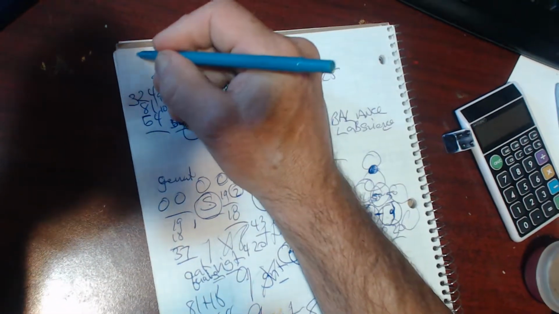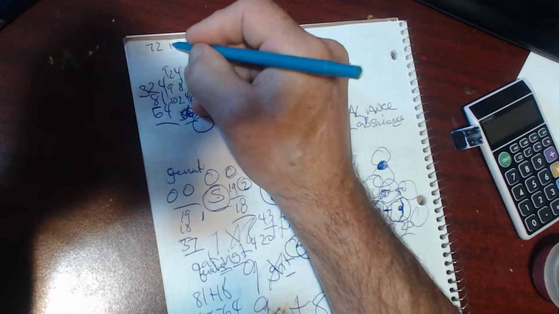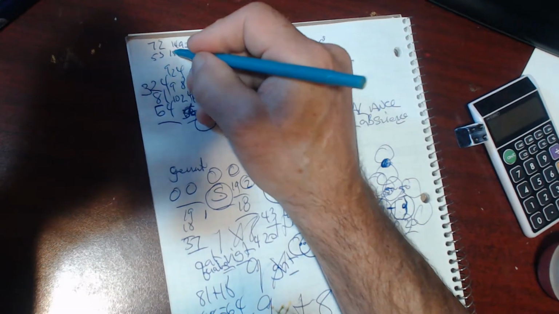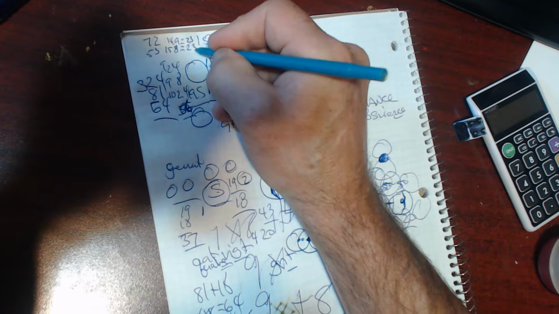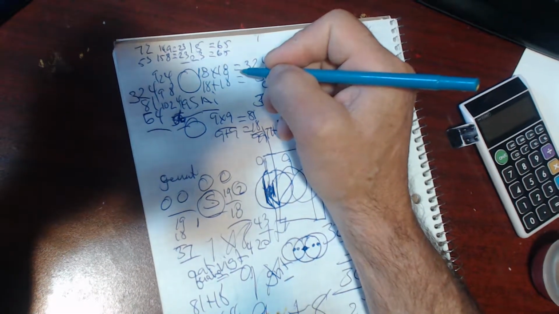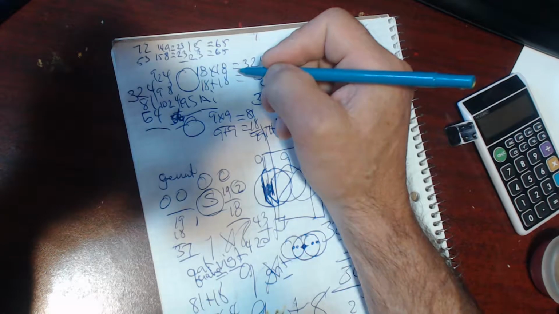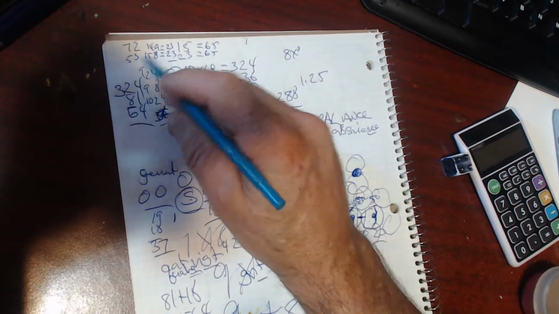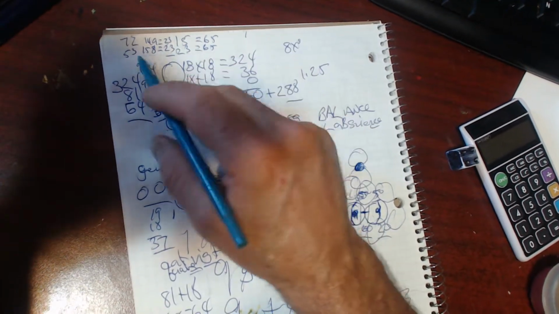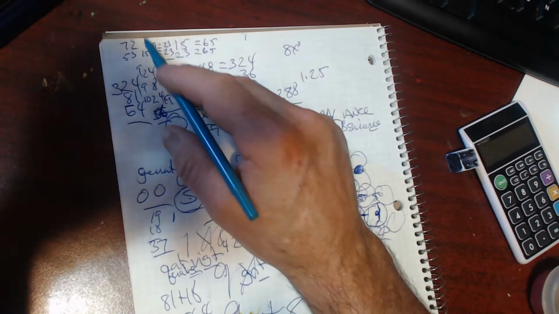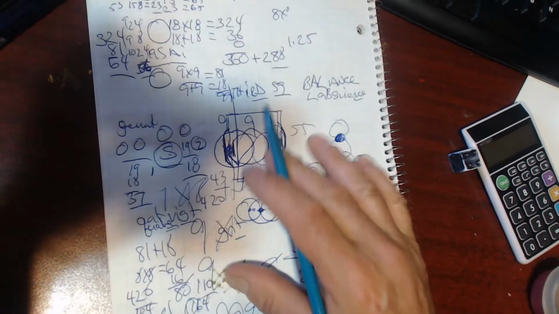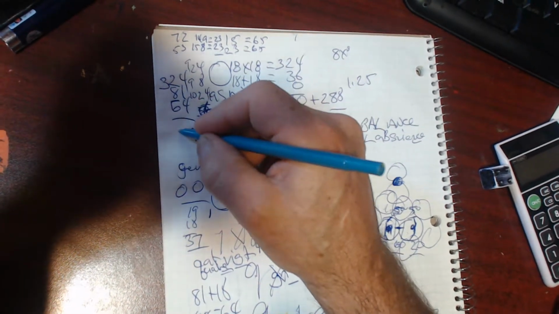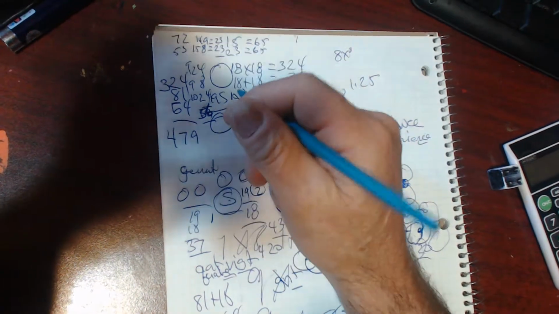7 times 2, 7 plus 2 equals 14, 9 equals 23. 5 times 3, 5 plus 3 equals 15, 8, 23. So we're going to go on to the next level, right? 5 times 3 will equal 15. This is the beginning of pi. So now we have all these numbers, and now we have 9, and now we have 16, 7. We have 479. I have no idea what it means yet.